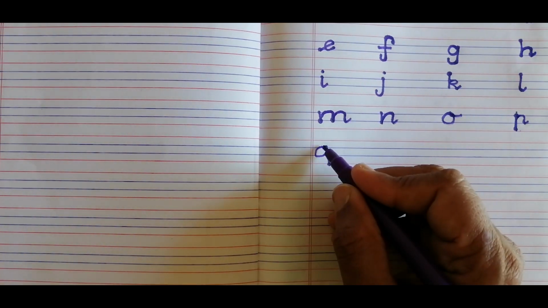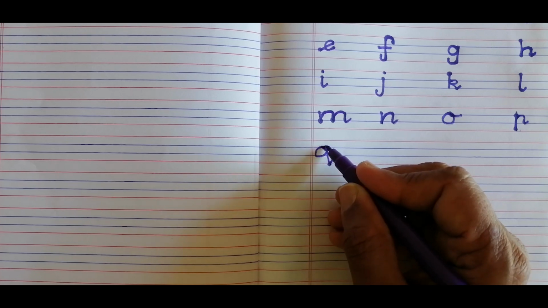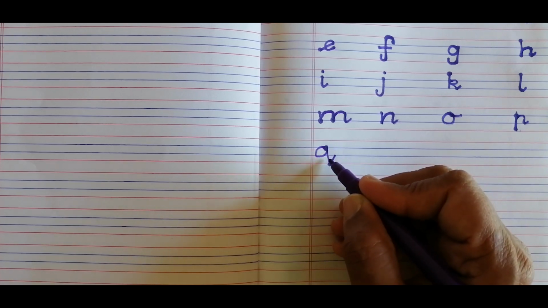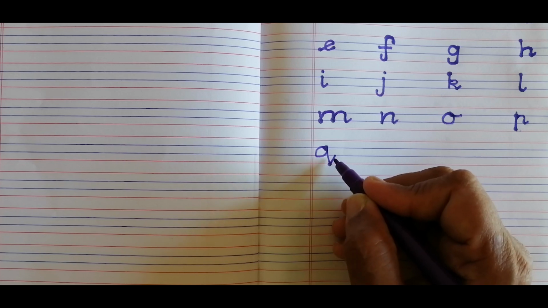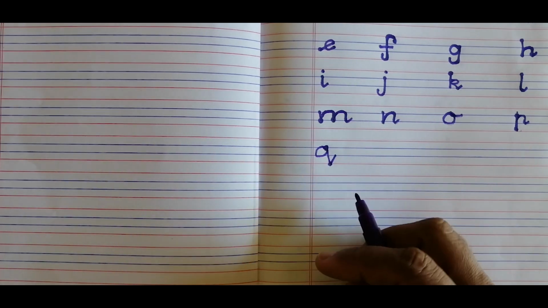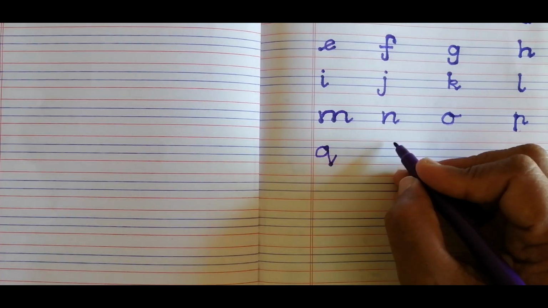You draw a curly line to form a circle. Then draw a slanting line down to touch the red line. And then a slanting line up to touch the second blue line. Small q. We go to the next letter.